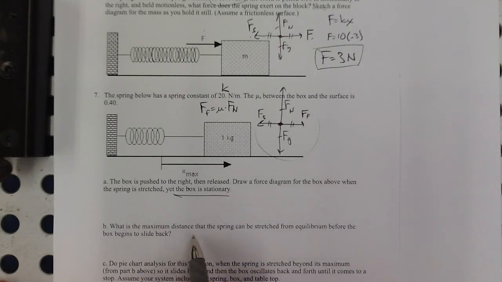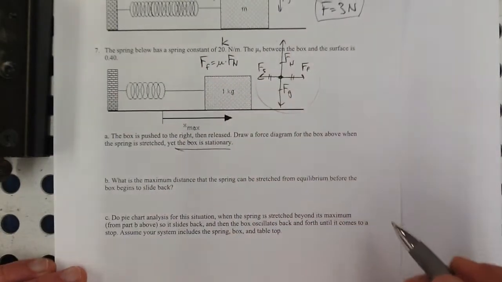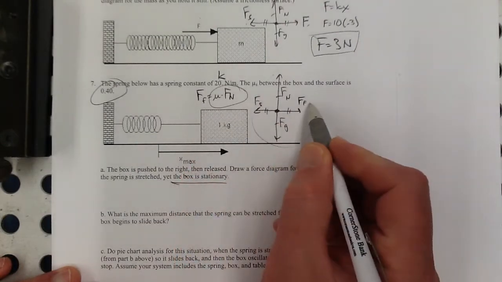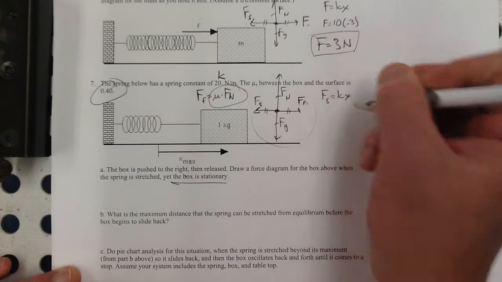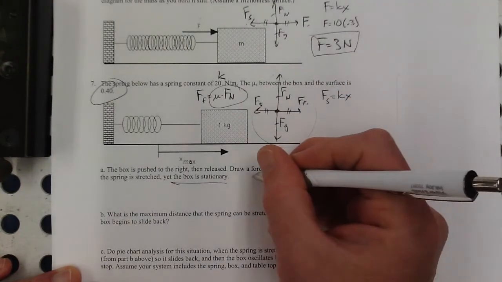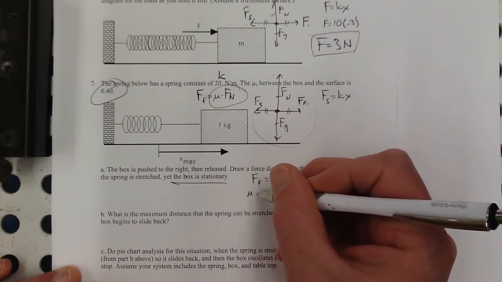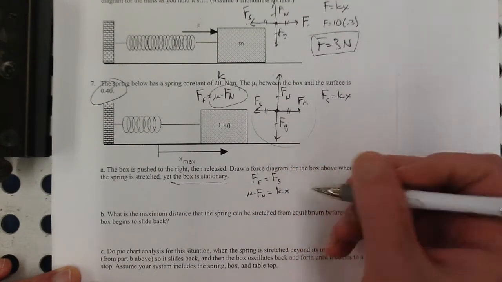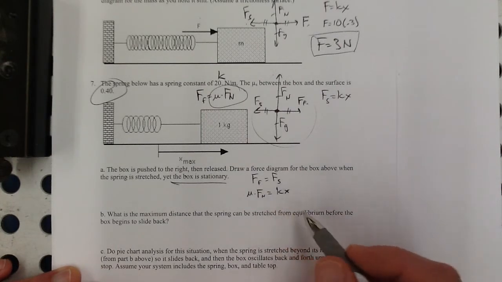For B, what's the maximum distance that the spring can be stretched from equilibrium before the box begins to slide back? So we know what the coefficient of friction is. It's 0.4. So the friction force would have to be equal to the spring force, and spring force is equal to kx. So if we write that out, friction force is mu times the normal force, and the spring force is kx. So hopefully we know enough information that we can figure this out.